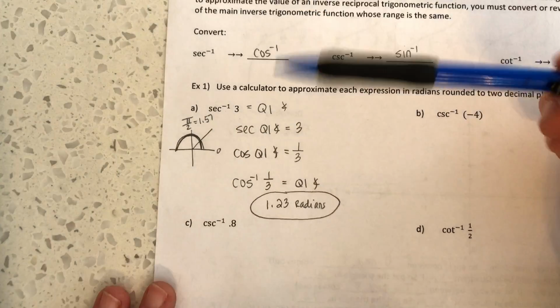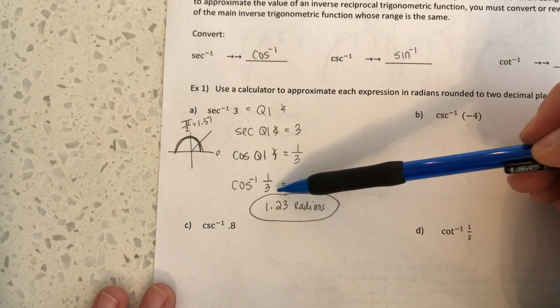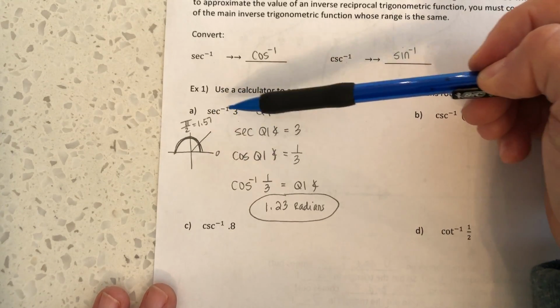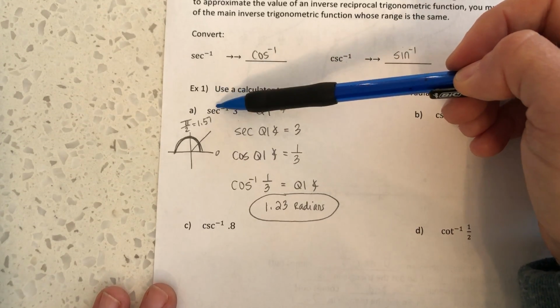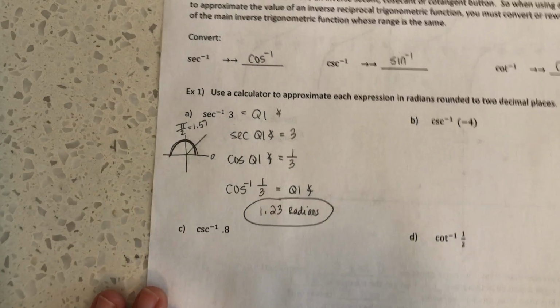Okay? So again, you're going to turn this inverse secant problem into an inverse cosine problem. So all you're going to do, instead of taking the inverse secant of this ratio, is take the inverse cosine of its reciprocal, and that's going to get you your angle.